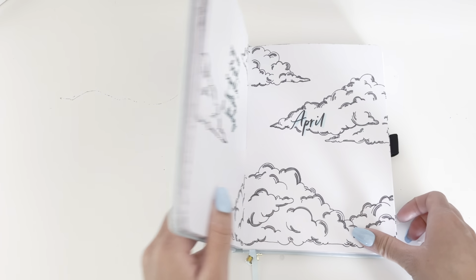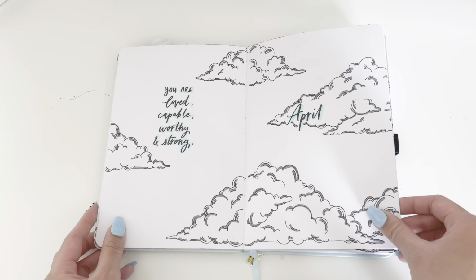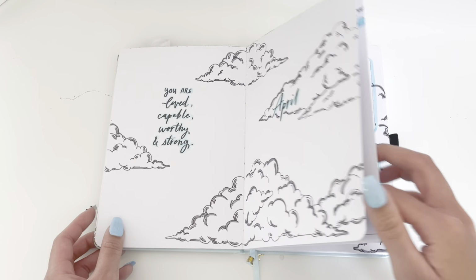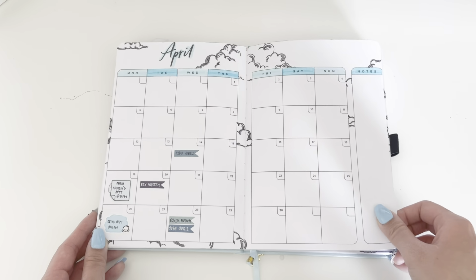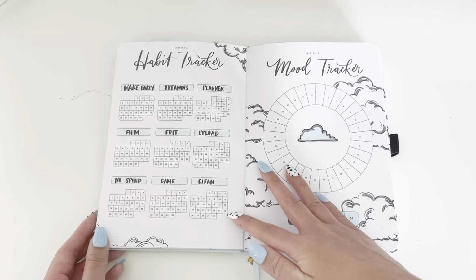Alright, so now that this is done, here is the final flip through of the months of April, May, and June, all colored in for you guys, as well as my quarter overview and an example of how I do my weekly spreads.